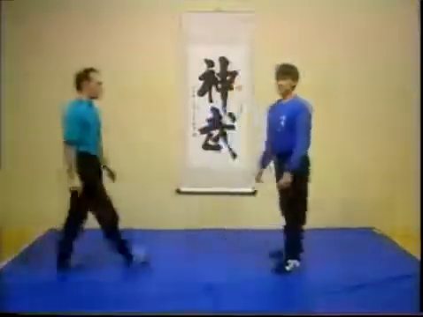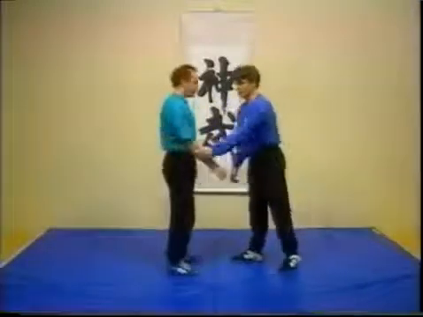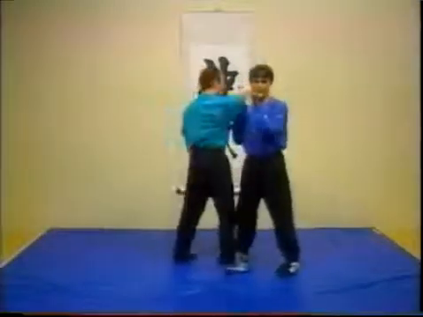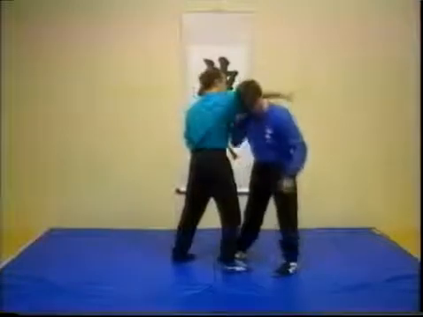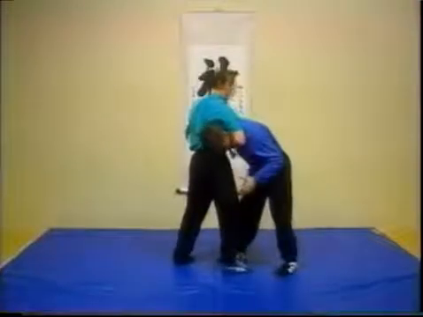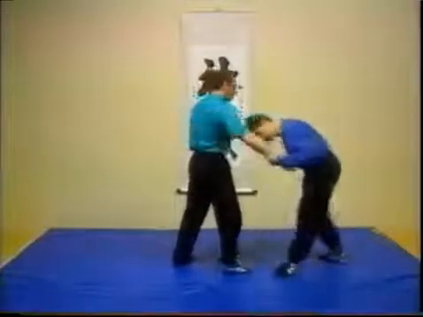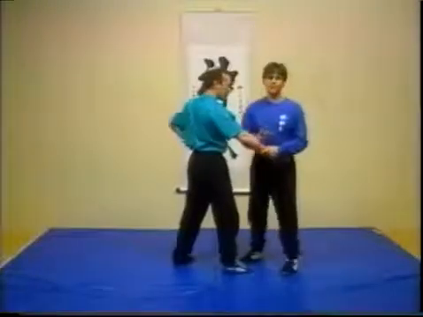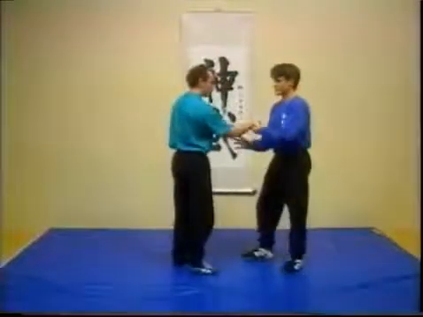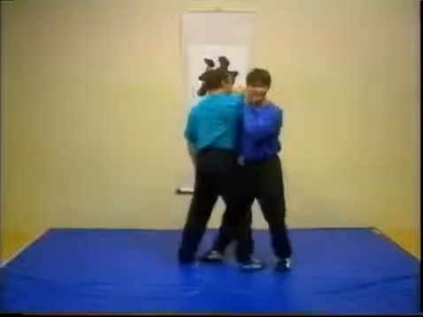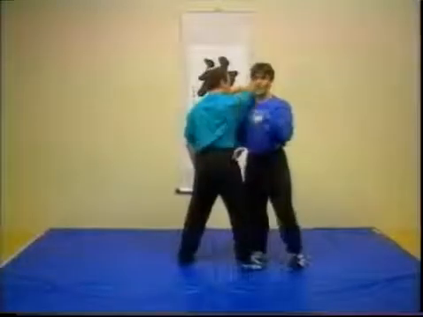The second technique is defense against a face-down headlock. These are very dangerous. If your opponent's trained, he knows how to guillotine, he'll get his hand right in your windpipe and he'll lift up and you'll be choking. So ideally you want to react immediately to this kind of a hold. First off, if you let your opponent get this close to you, you've already done something wrong. So have your backup plan already.